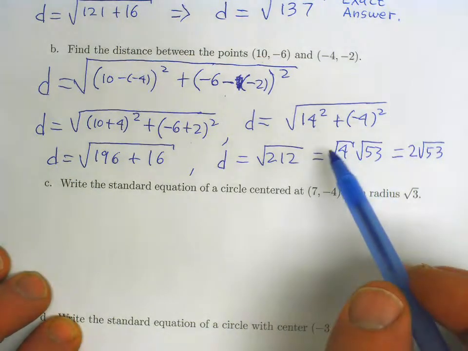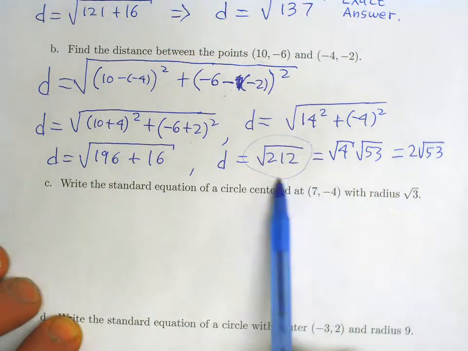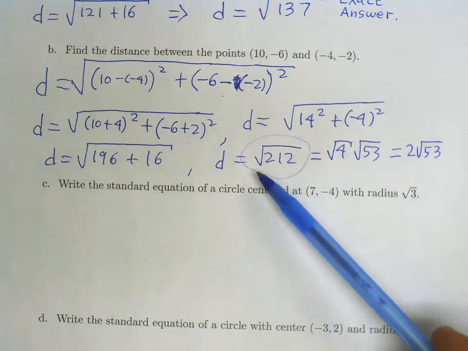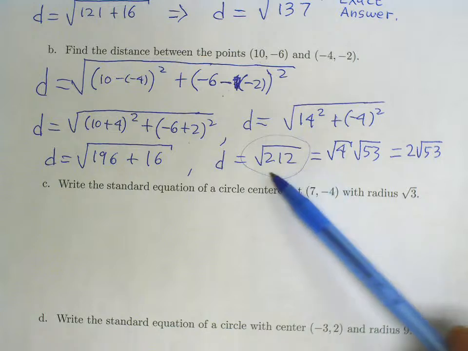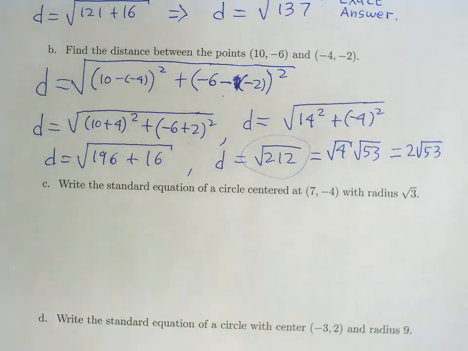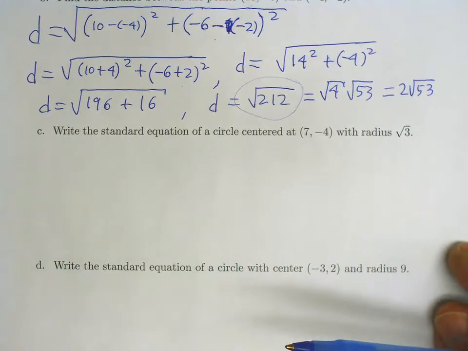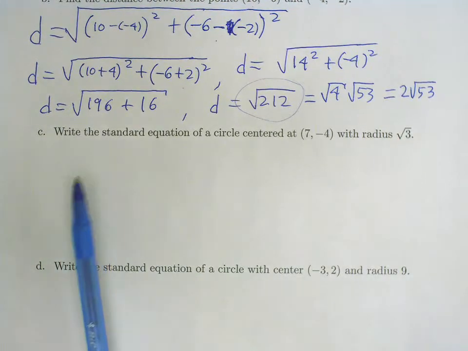If in Newton, say, you were just supposed to give a decimal approximation, then you could just take the square root of 212 and round it to a decimal. Okay, now we'll move on to circles. In this problem, it says write the standard equation of a circle centered at the ordered pair 7, -4 with radius square root of 3.